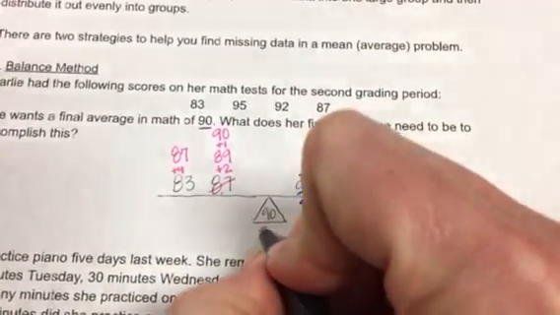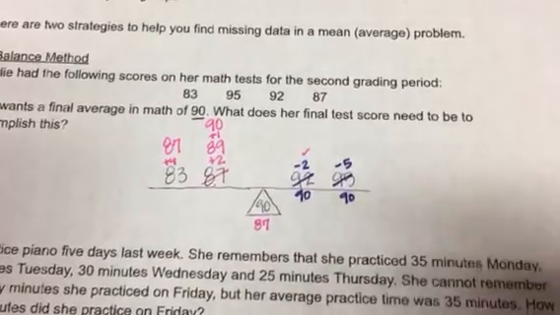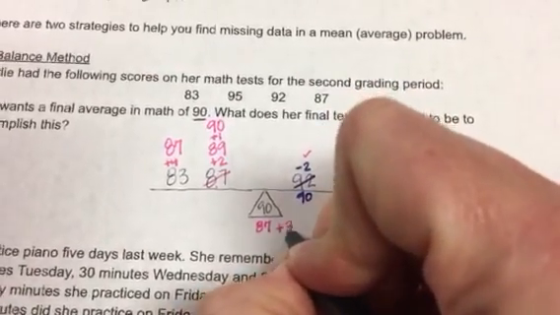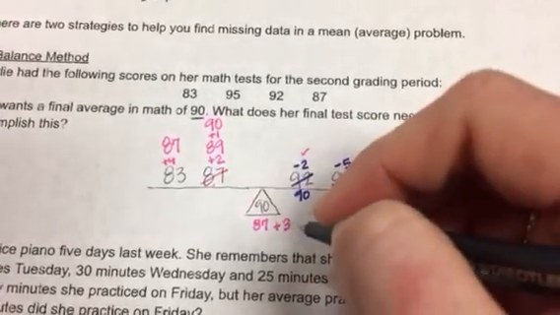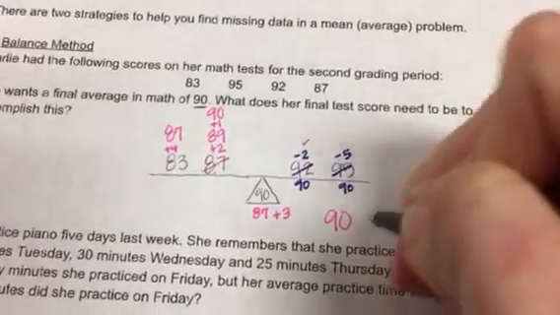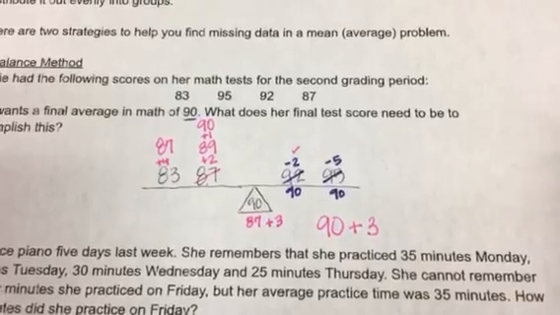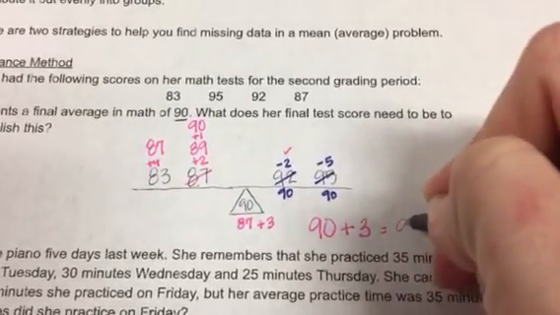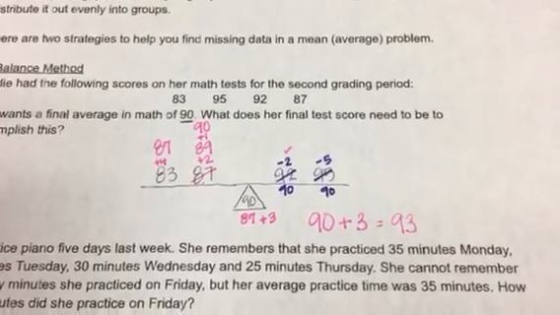Now my end goal is an 87. So how far is 87 away from 90? Well, I would have to add 3 to that to make it say 90. So that tells me her target score is 90 plus the extra 3 points that she needs to make that one say 90, which would mean her final score has to be a 93 on that test.